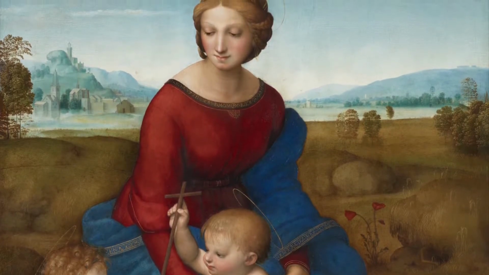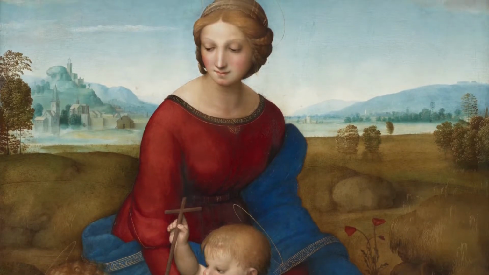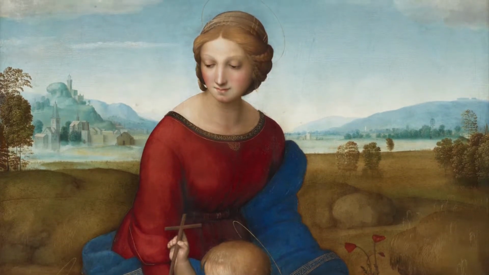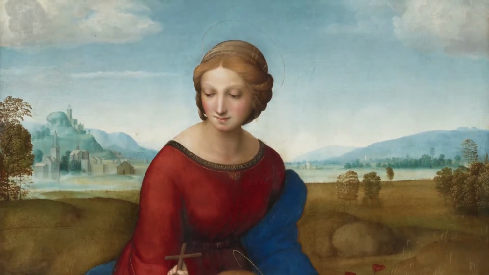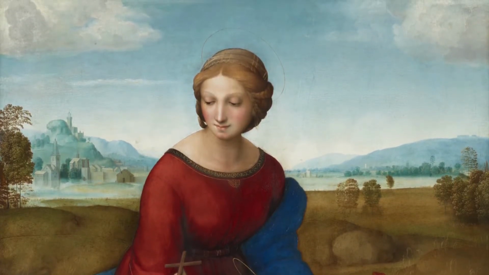You can see this in this painting by Raphael. Like Leonardo, Raphael does not use outlines, but, unlike Leonardo, Raphael uses bright colors.